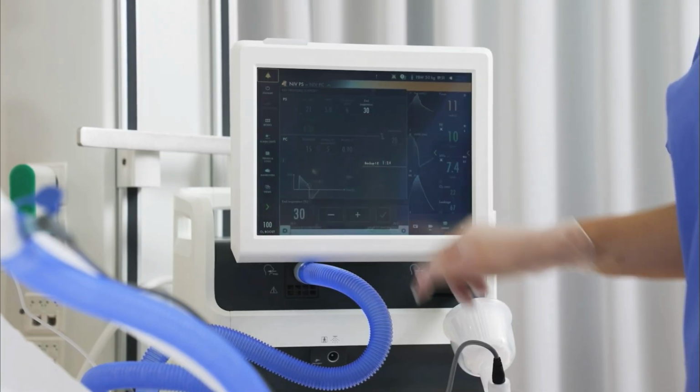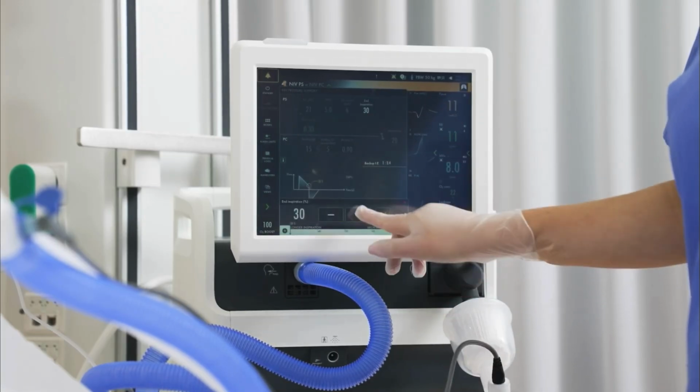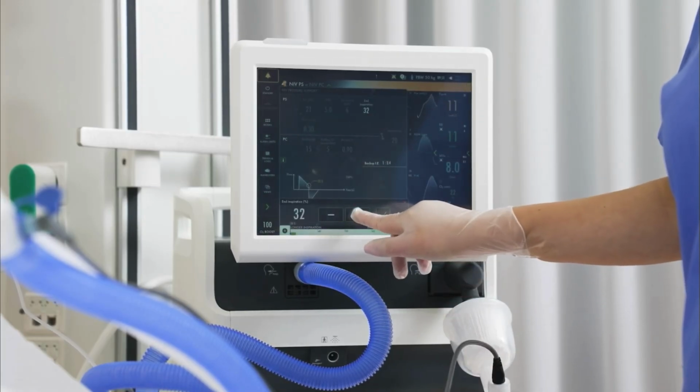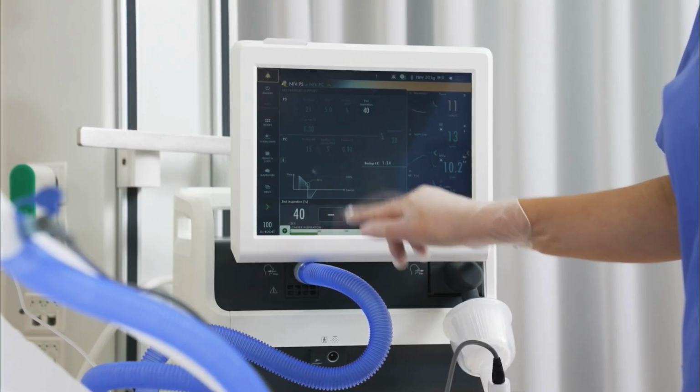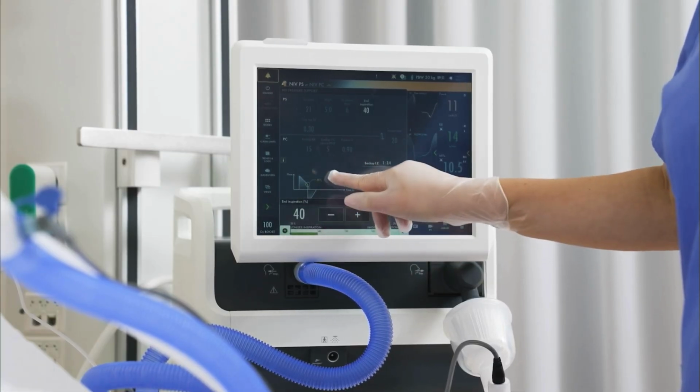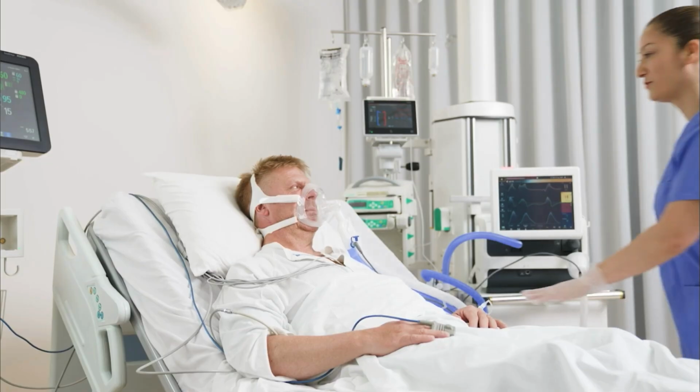The termination of inspiration is determined by the end inspiration setting. This represents the percentage of end inspiratory flow compared to the peak flow. The higher the end inspiration, the shorter the inspiratory phase.